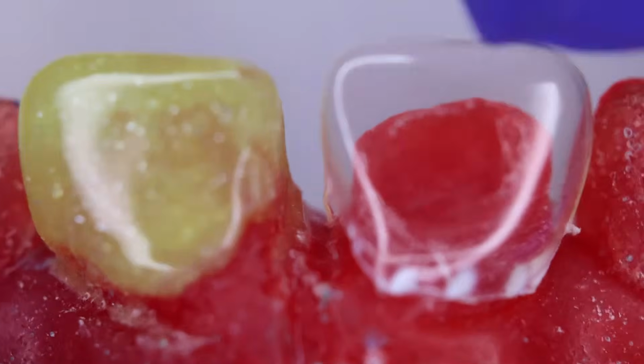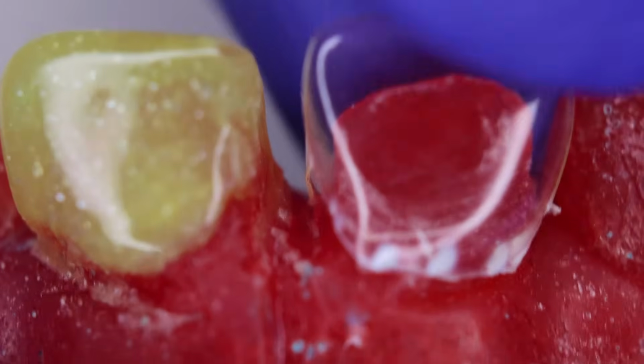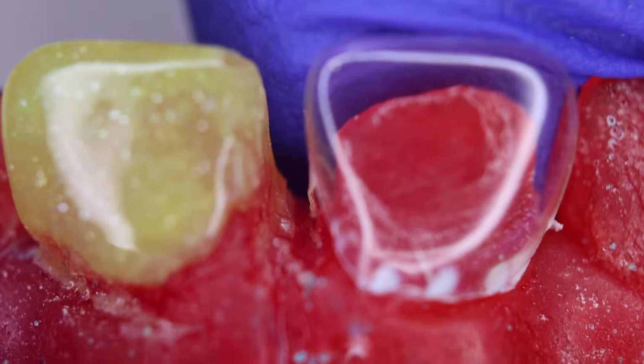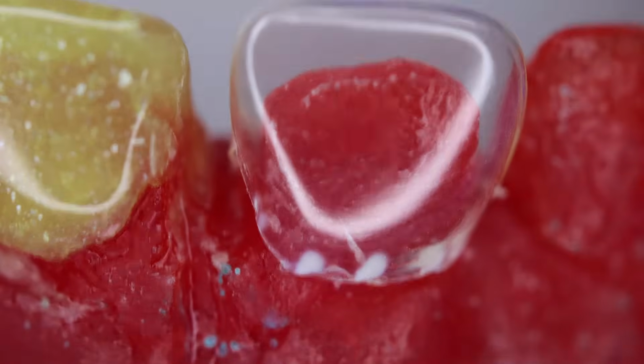This is the crown that you had selected, and it will go up to the neck or the cervical part and should be adapted on both the palatal as well as the buccal aspect, as you can see over here. So the first part is complete, selecting the crown. Now coming to the second part.